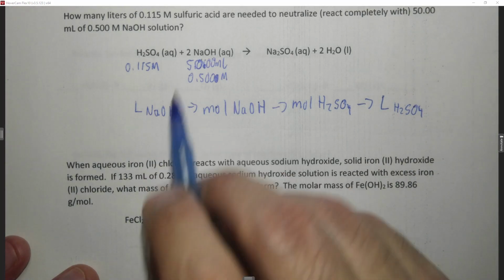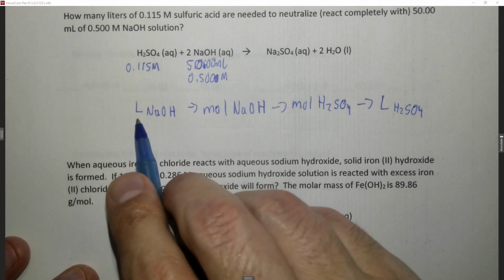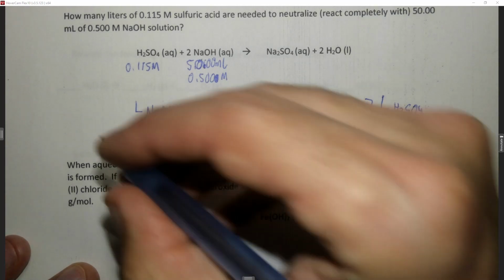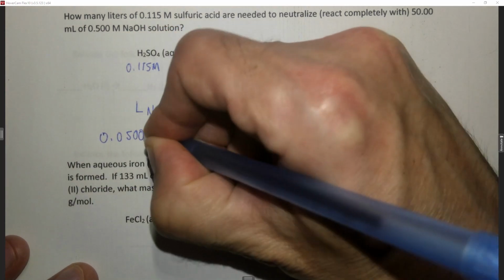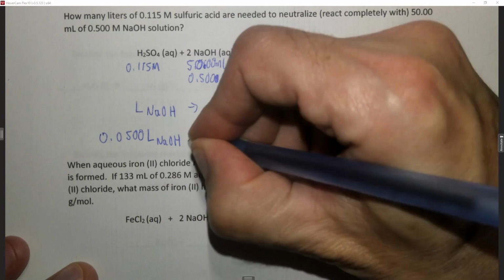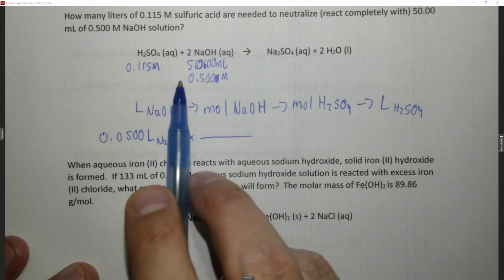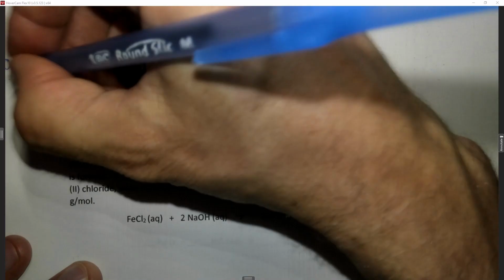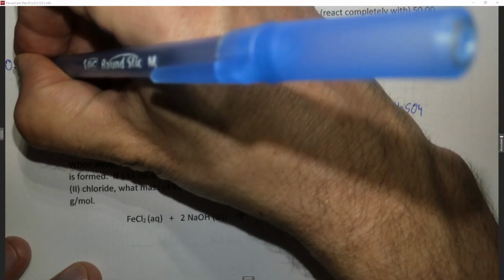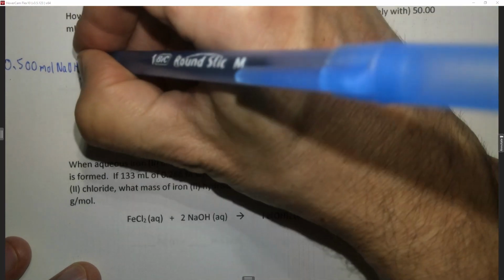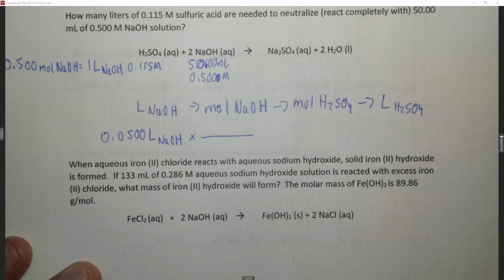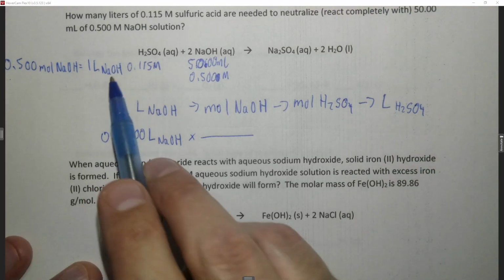So how are we going to do this? First of all, we need to remember that we always have to start with liters, not milliliters. So we want to take that 50 milliliters and divide it by 1,000, which is 0.0500 liters of this NaOH solution. We now want to convert from liters to moles using the molarity. What this 0.500 molar means is that 0.500 moles of NaOH are in 1 liter of this NaOH solution. So there's 0.5 moles in a liter.